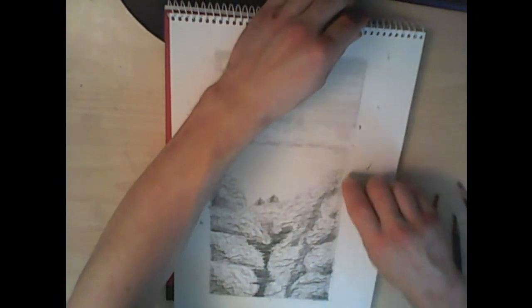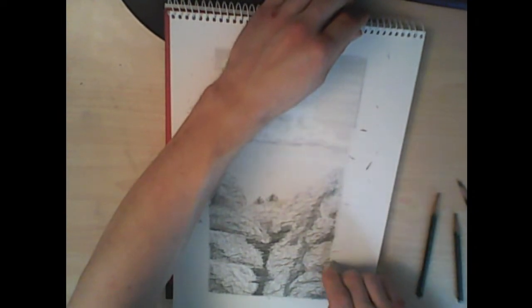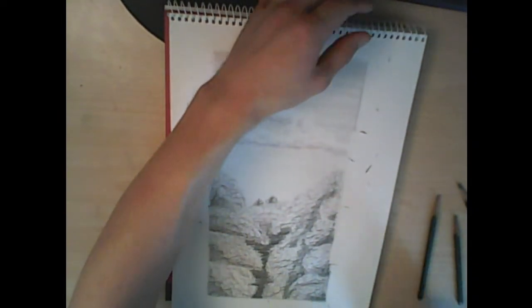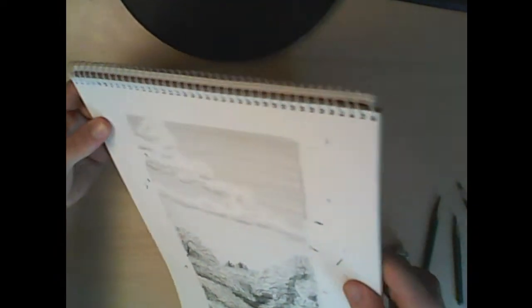Here we go. Oh, this one went right into the painting, right into the drawing. Wasn't paying very much attention there. But oh well. Sometimes that happens. And we gotta live with it.